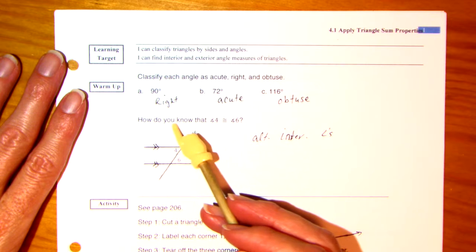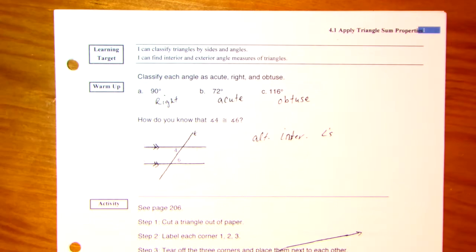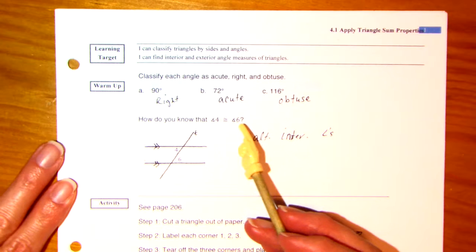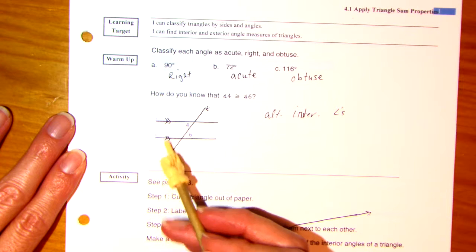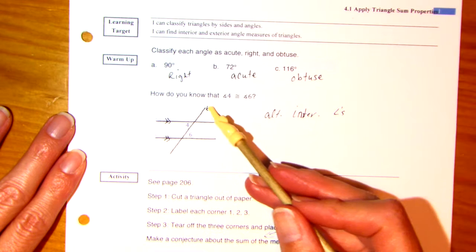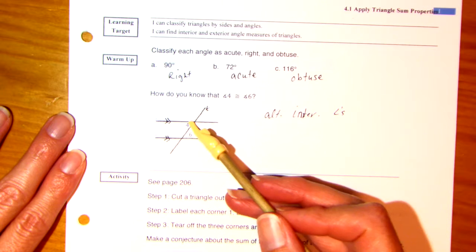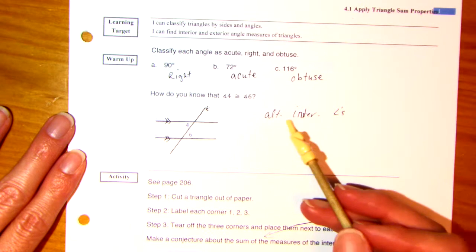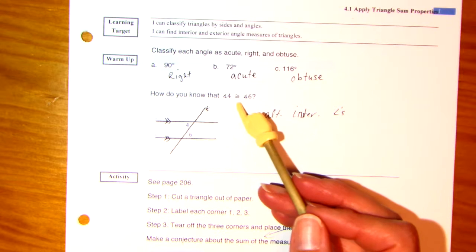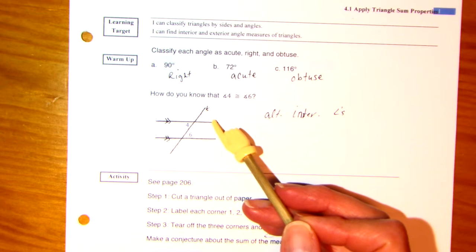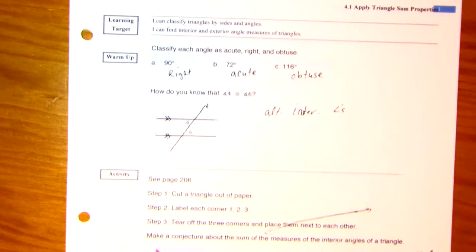Now, how do you know that angle 4 is congruent to angle 6? Well, this comes from last chapter. I have a set of parallel lines. How do I know? Because these arrows tell me that two lines are parallel, cut by this transversal. These are called alternate interior angles. So alternate interior angles are congruent. And if we started with these angles being congruent, we would use the converse and say the lines are parallel.